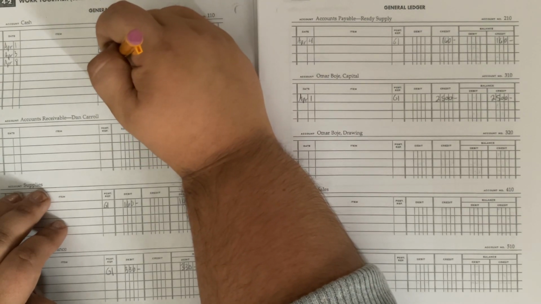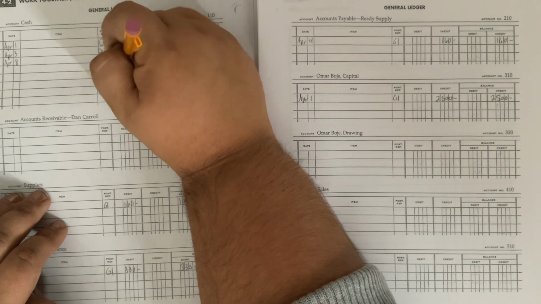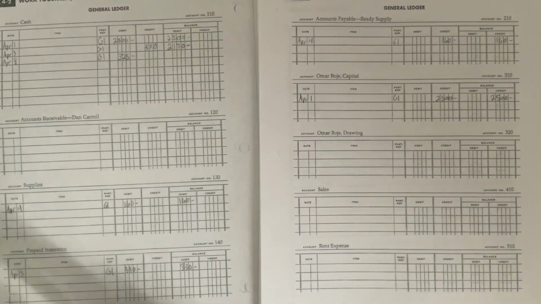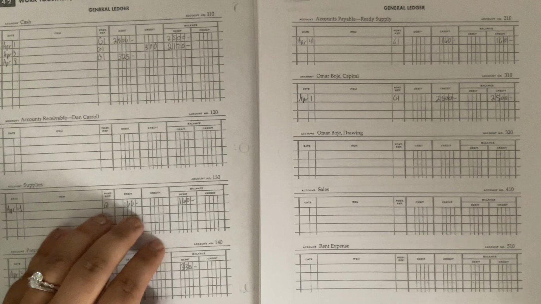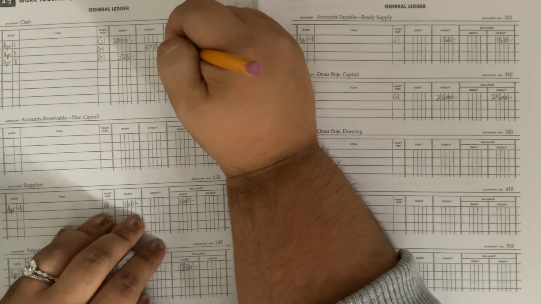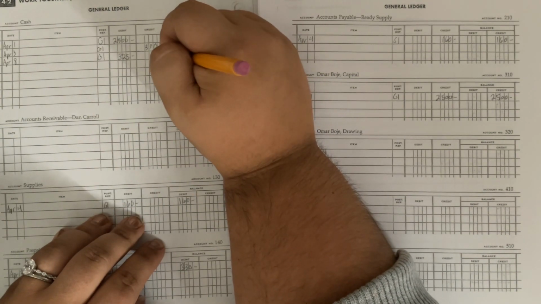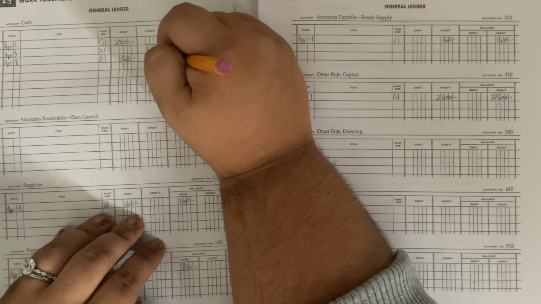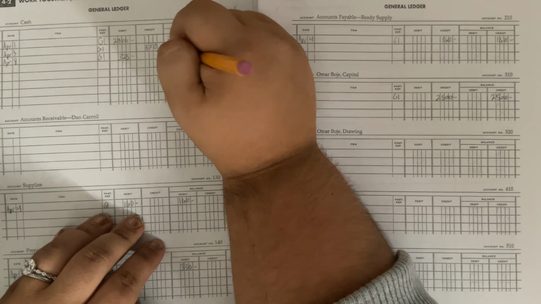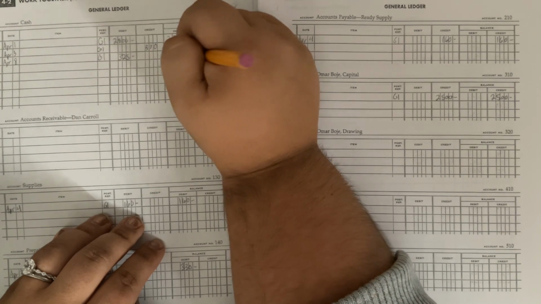And again, we're just moving these over. So it's a debit on the journal entry. It's a debit right there in your ledger. But now we have to add in that $325. So 2,170 plus 325 gets you $2,495.